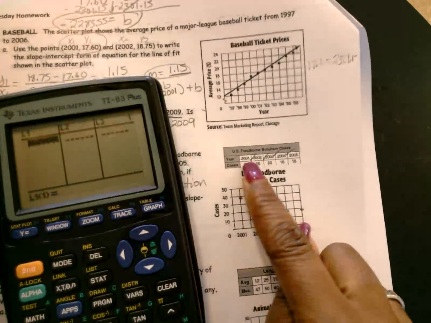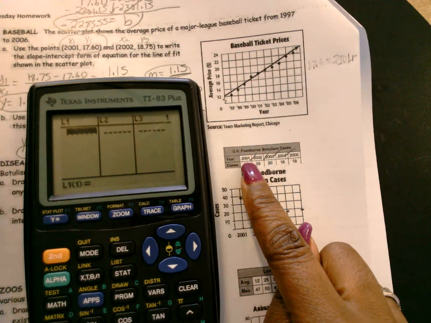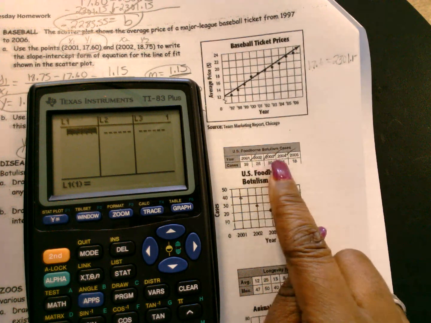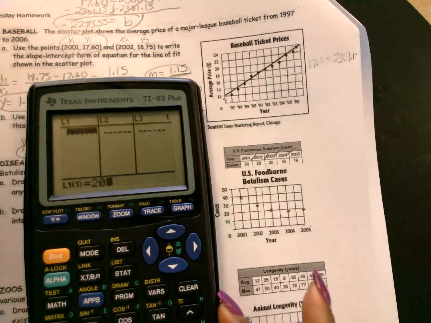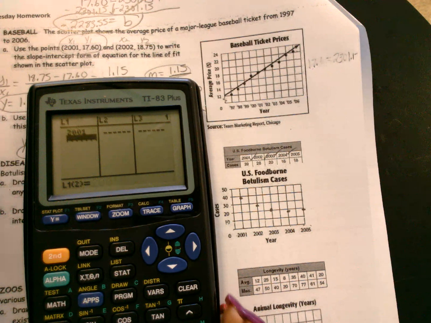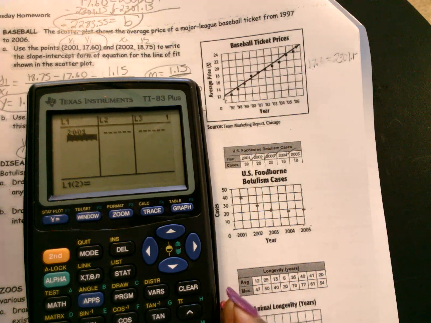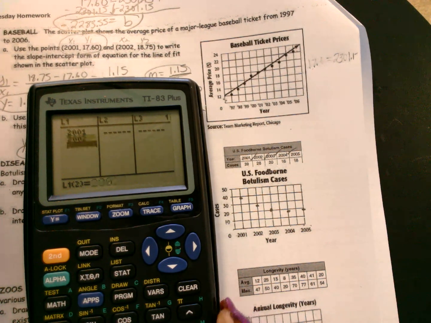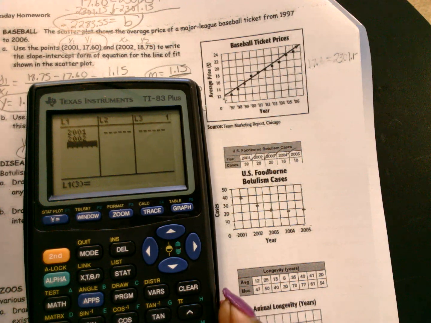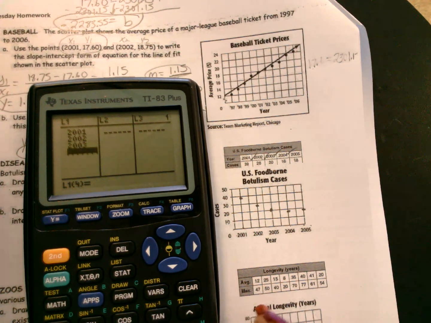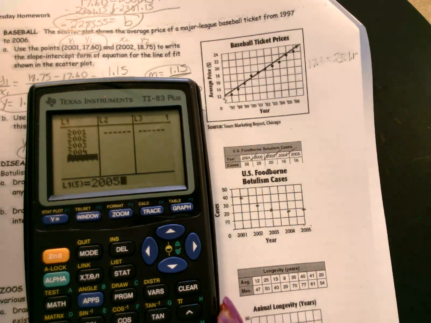So your X values are 2001, 2002, 3, and 4. So 2001, then press enter. Go down to the next line. Then 2002, press enter. 2003, press enter. 2004, press enter. 2005, press enter.